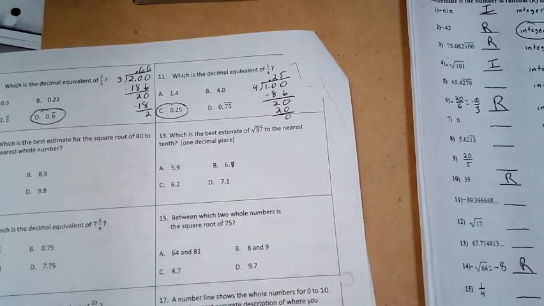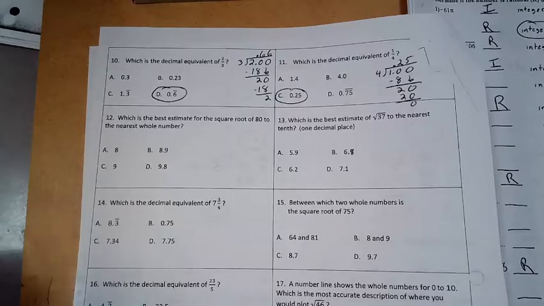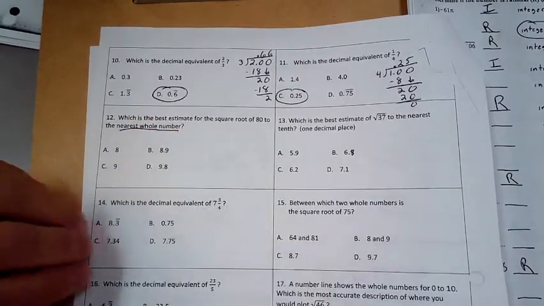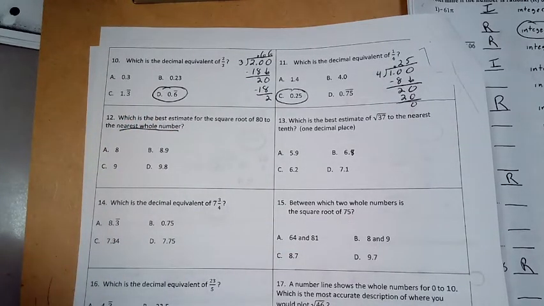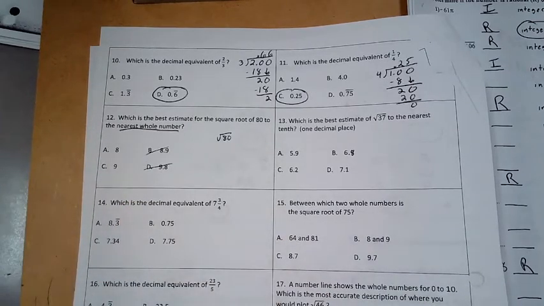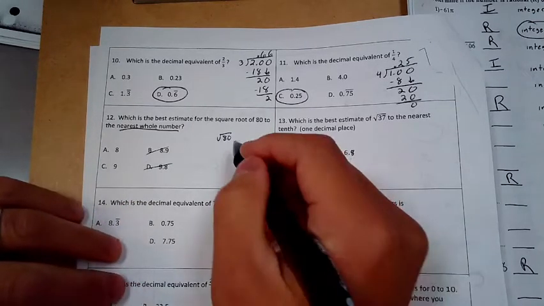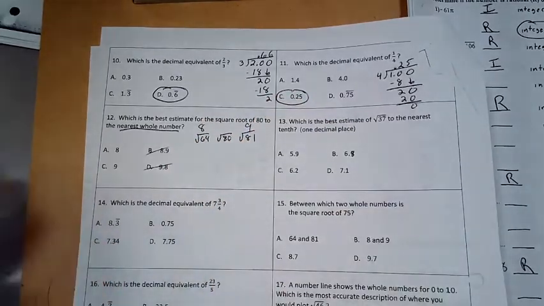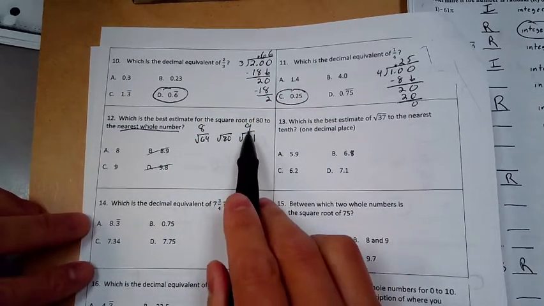Alright, number 12, which is the best estimate for the square root of 80 to the nearest whole number? So it wants the nearest whole number. So since it wants the nearest whole number, we don't want these decimals. Square root of 80 is between the square root of 64 and the square root of 81. That's 8 and 9. Which whole number is it closest to? It's closest to 9.